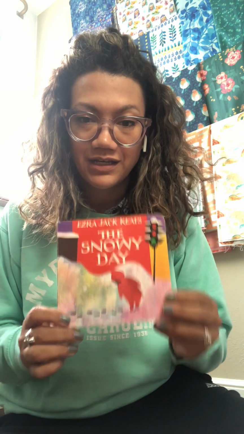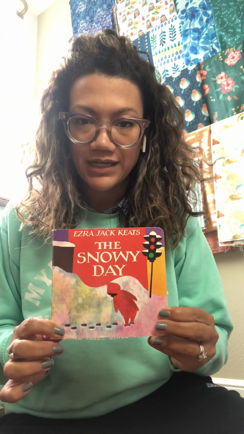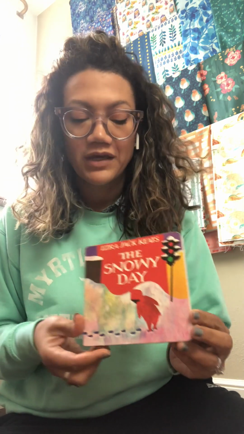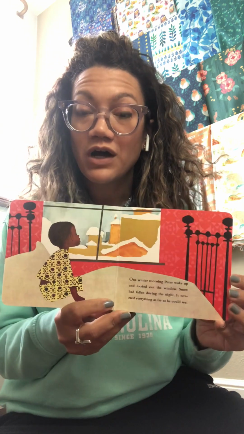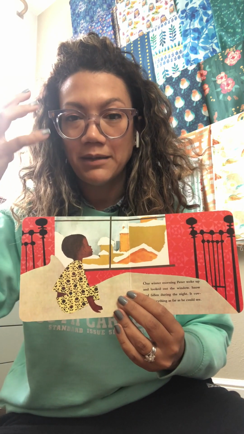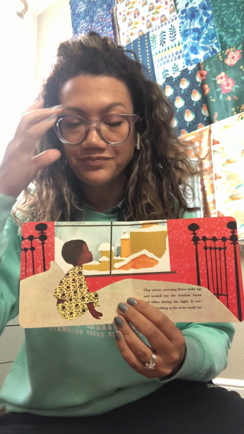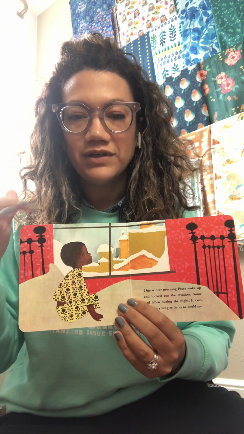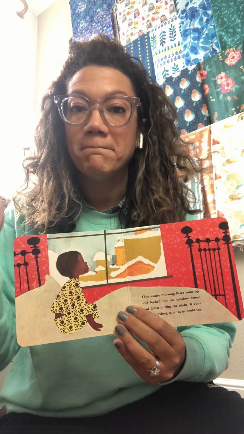One is The Snowy Day by Ezra Jack Keats. No doubt you've seen this before. I hope you have. So his way of illustrating was with cut paper. So we've talked about how cut paper can be a way to kind of mentally place things together, and how even if you don't actually cut the paper, maybe you could do the mental gymnastics of considering what these shapes look like when you're going to paint them on the page.